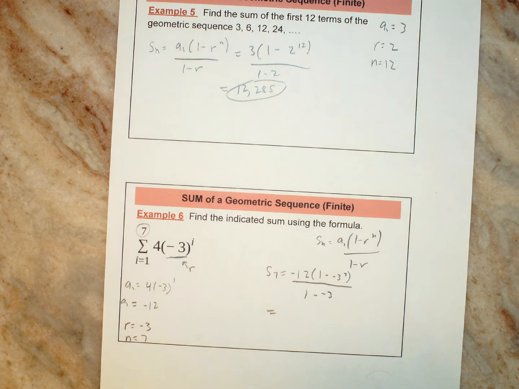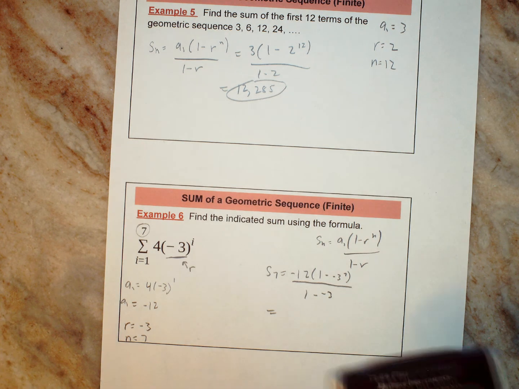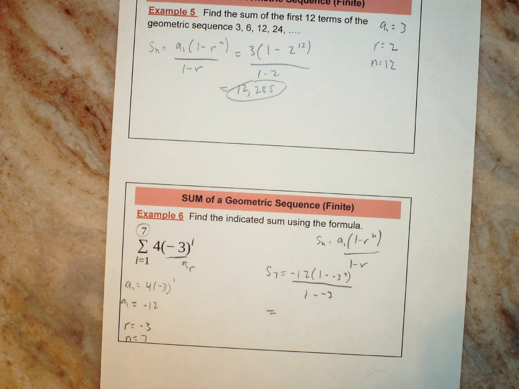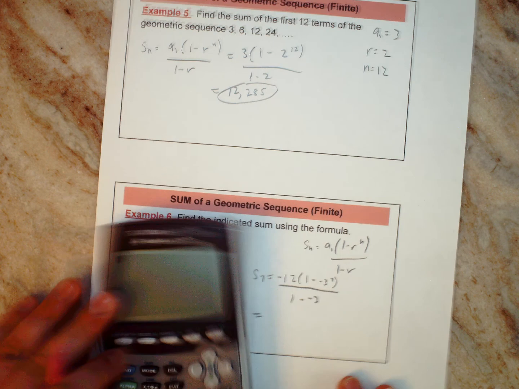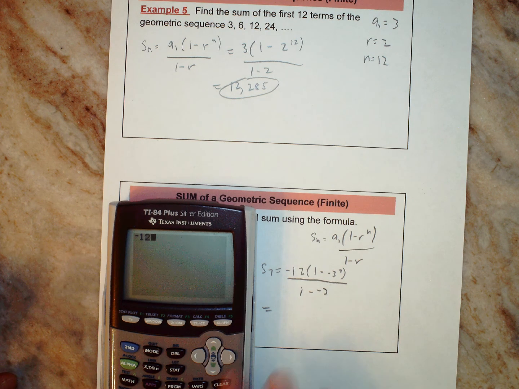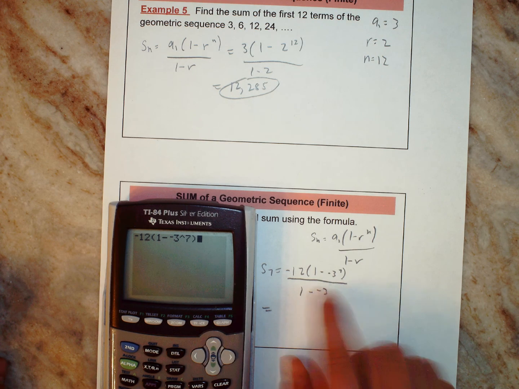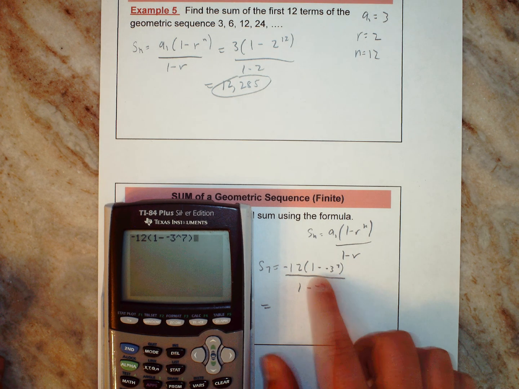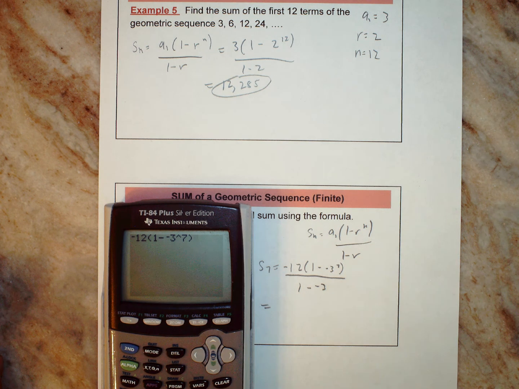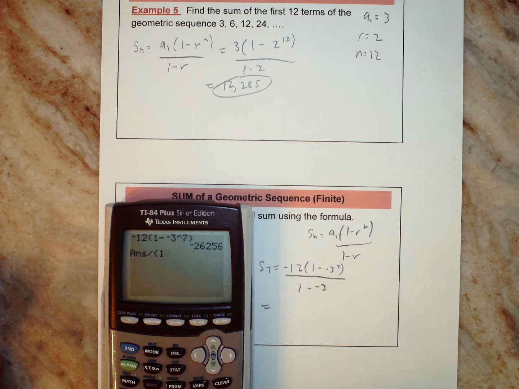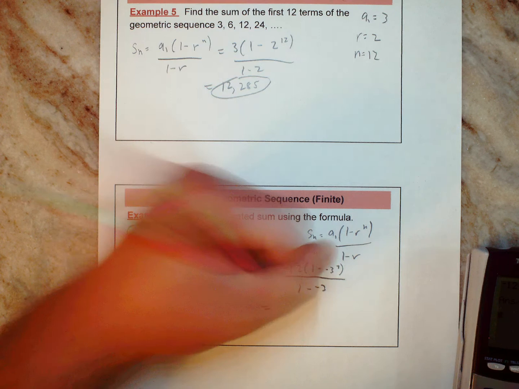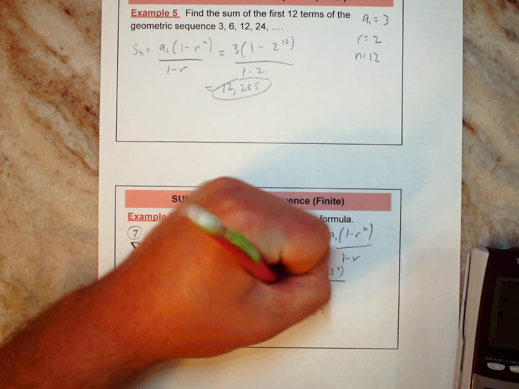Now, when I do this, I'm going to show you how I type it into the calculator. Notice when I type it into the calculator here, I'll put my calculator over here. I'm going to type negative 12 on the outside, 1 minus negative 3 to the 7th. Notice how I don't make this 4, because it's not 4 to the 7th. It's negative 3 to the 7th, and then 1 minus that. I'm going to hit enter. Now I'm going to divide by 1 minus negative 3, and I'm going to get negative 6,564.